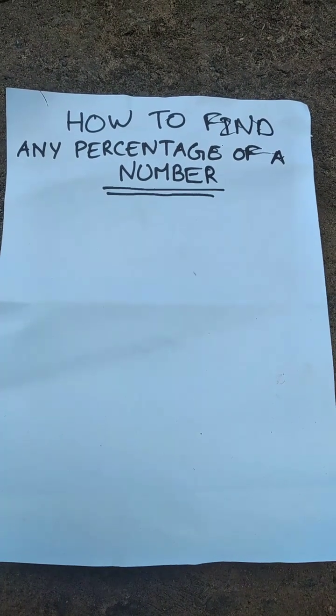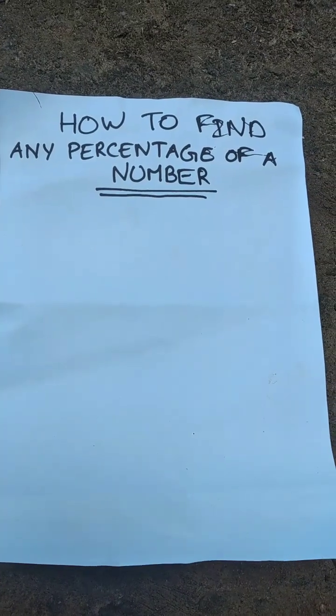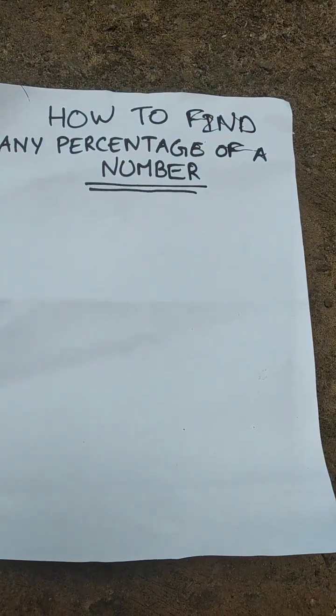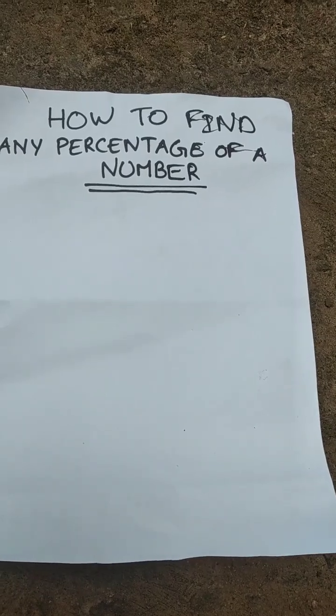Hi everyone. There is an easy and effective way to find the percentage of any numbers. If you want to find the 15 percentage of 200, or the 30 or 35 percentage of any numbers, or 20, 25, 40, 45, any percentage of any numbers, there is an easy and effective trick. It is an easy trick to apply and it is so much more effective than the basic method. So we can move on to the video.